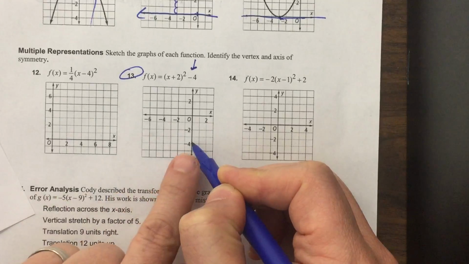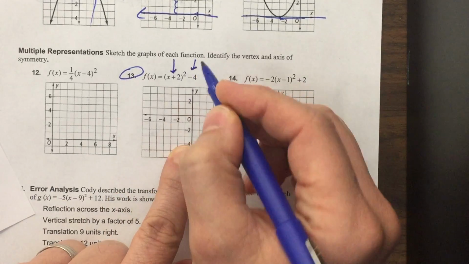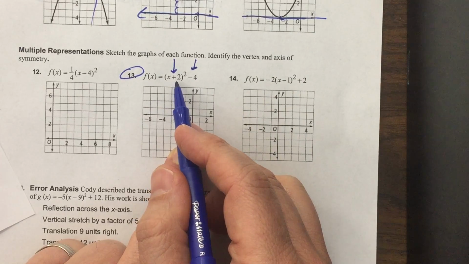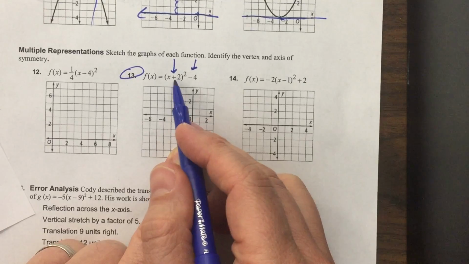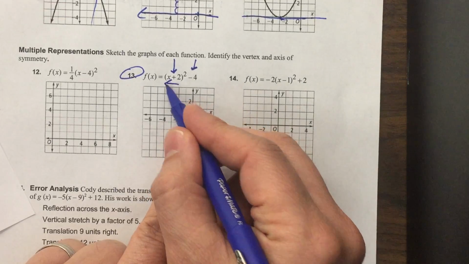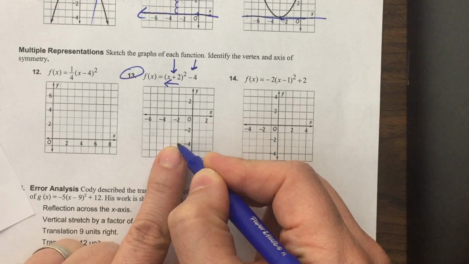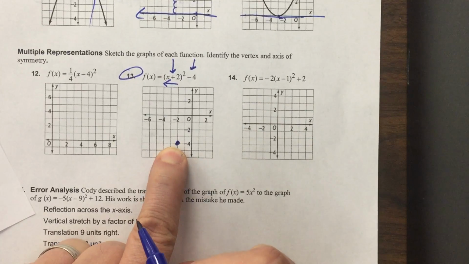Okay? But I'm not done. I can't put a point here yet. I have another translation right here. This is a horizontal change, which means it's left or right. It's a plus 2, and that makes it go opposite. The horizontal changes are the weird ones. It's going to go left 2. So it goes down here, but it's also already gone left 2. That is my new vertex.